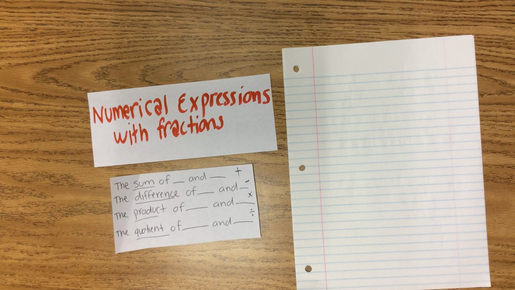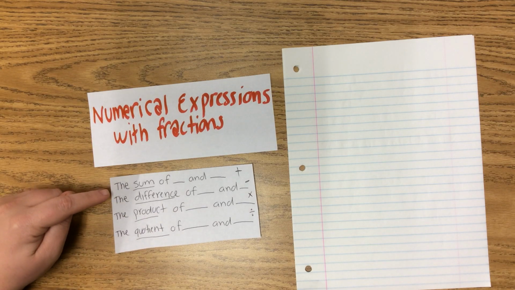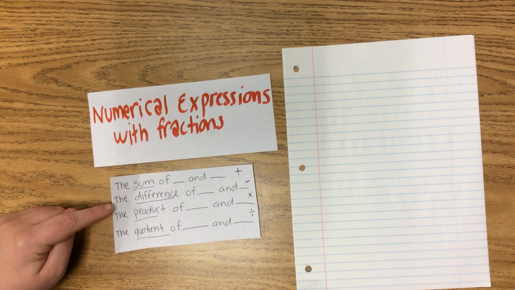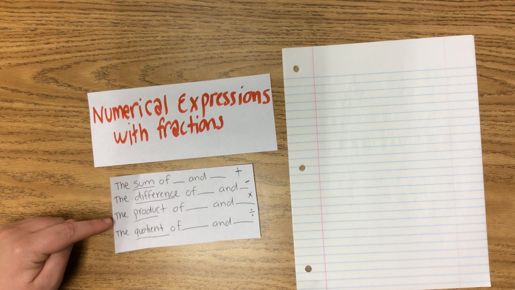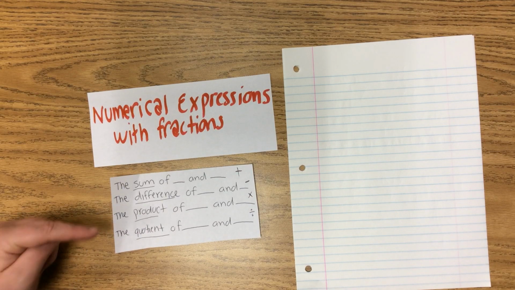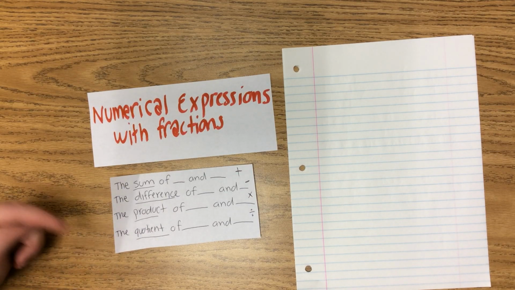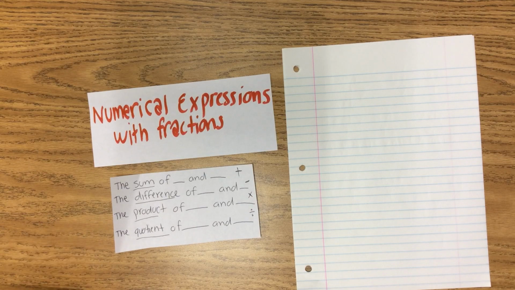Those aren't going to be your only ones. You will see other words, but those tend to be the most difficult and the most consistent that you'll see over and over again. Sum, meaning addition, difference, clueing subtraction, product, bringing in multiplication, and then quotient is division. So when you see those words, they should alert you that you're going to use a certain operation.